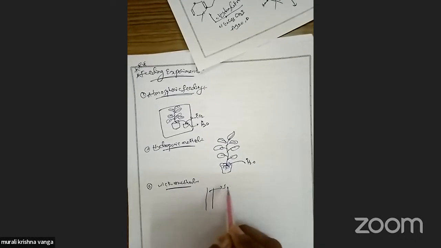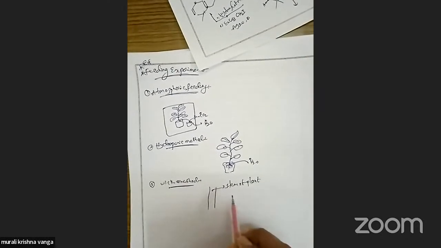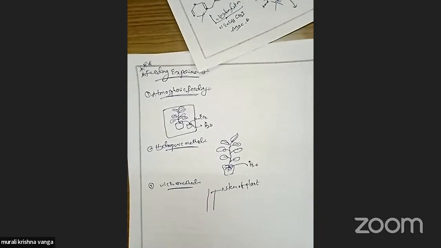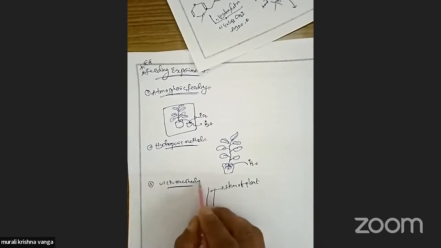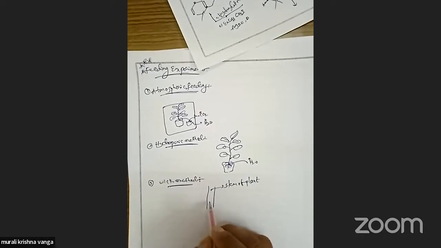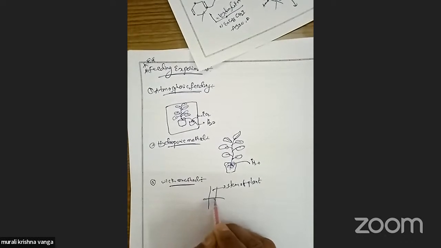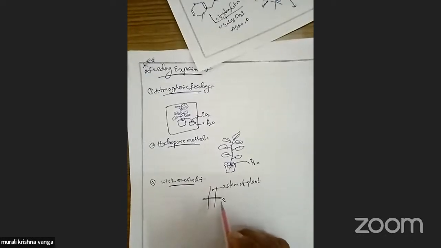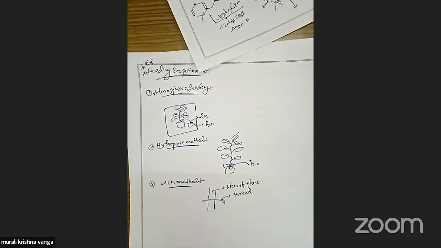In the wick method, we thread the plant with a needle and cotton thread. This is a thread.